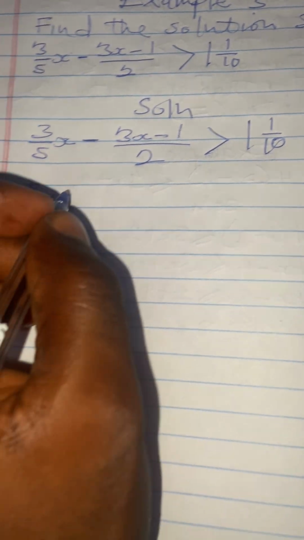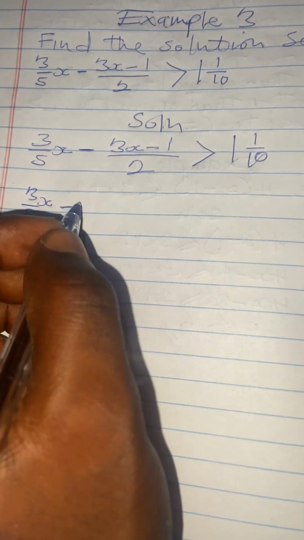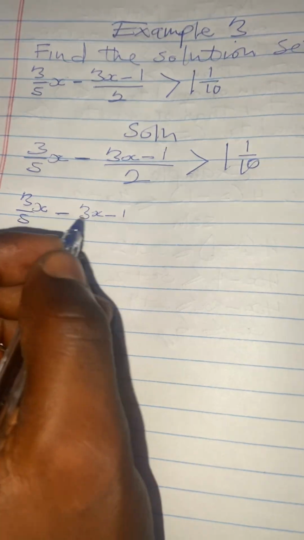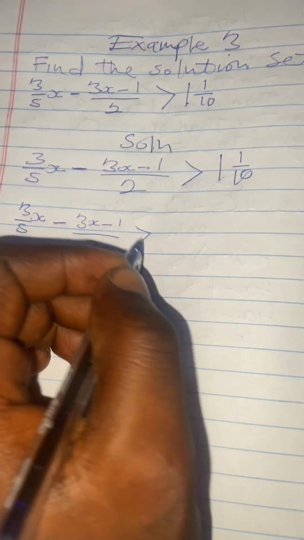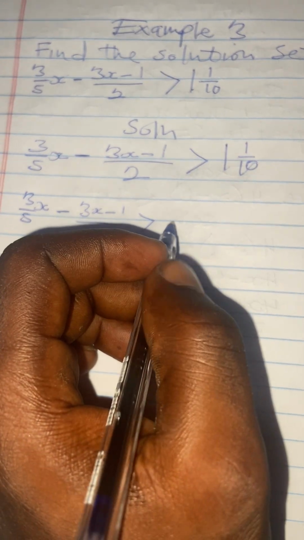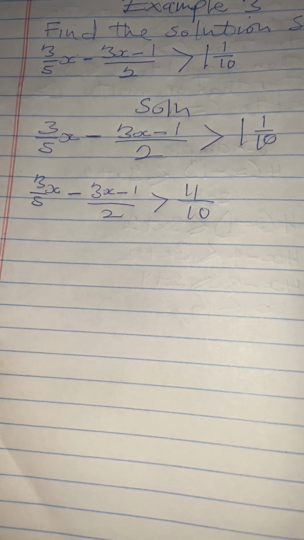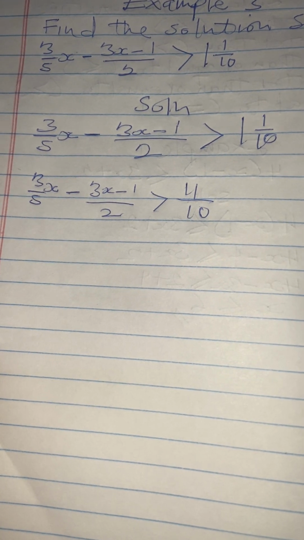Okay, so we get 3 over 5x minus (3x minus 1) all over 2 is greater than, if you change 1 whole number 1 over 10 into improper fraction, you get 11 over 10, right? 11 over 10. Okay, so now you have changed the mixed fraction to improper fraction.